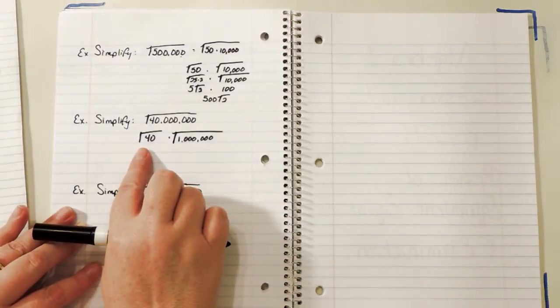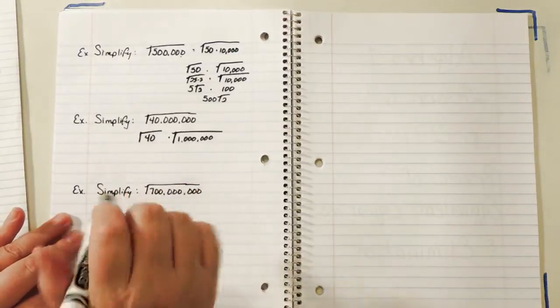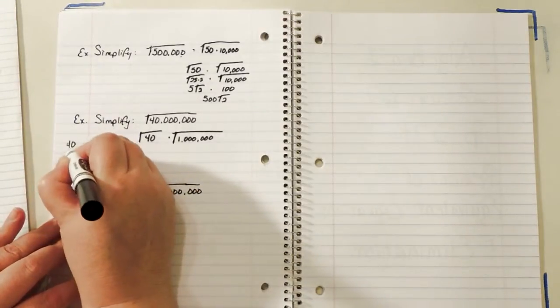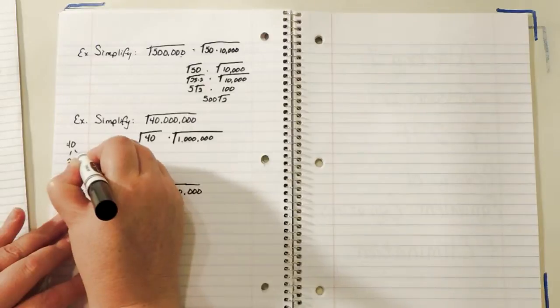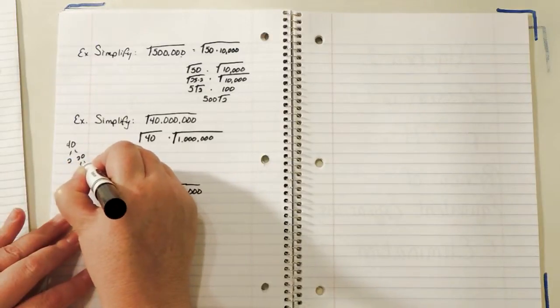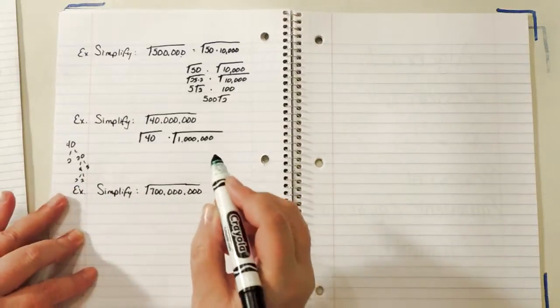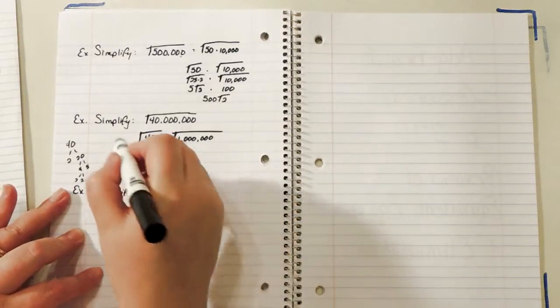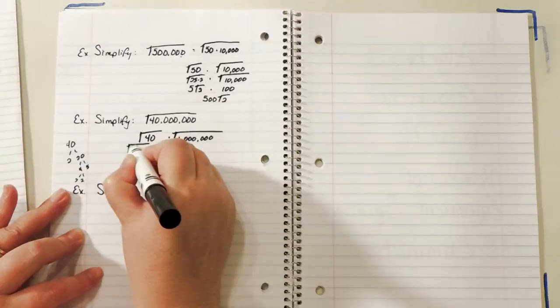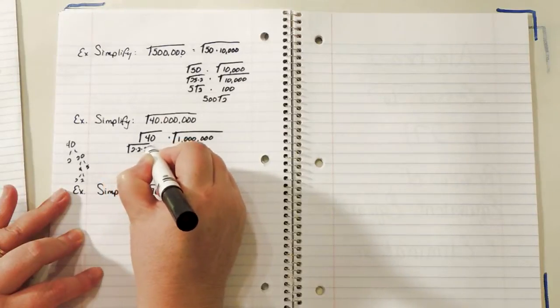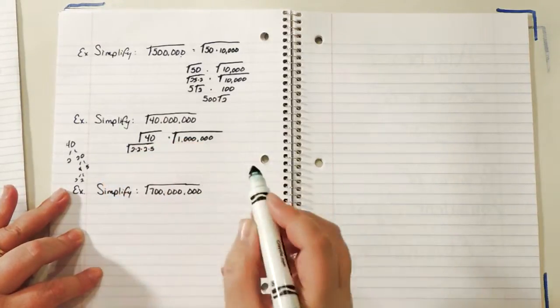Okay. Let's find the prime factors of 40. So 40 is 2 times 20, and 20 is 4 times 5, and 4 is 2 times 2, so we have 2, 2, 2, 5.